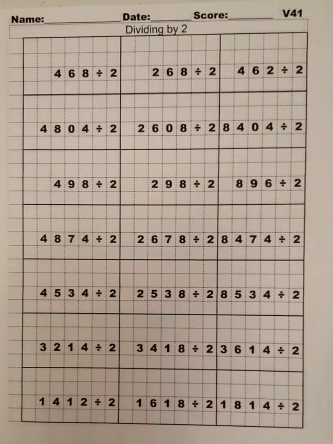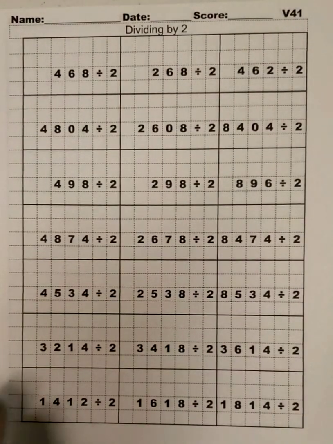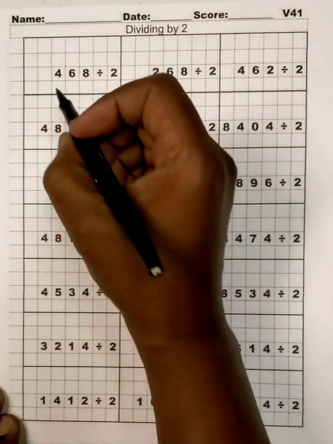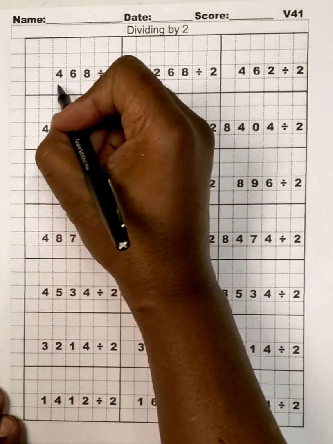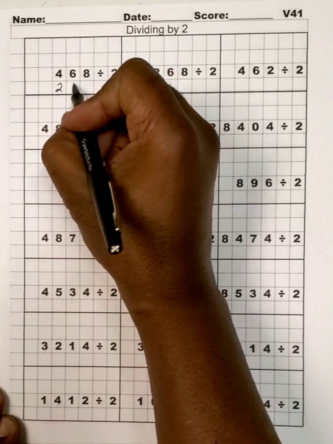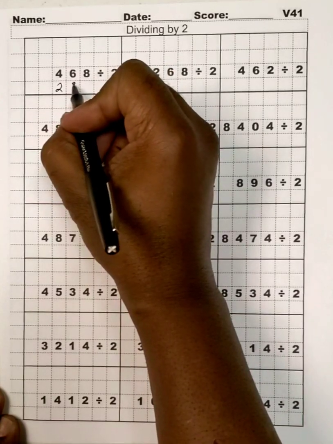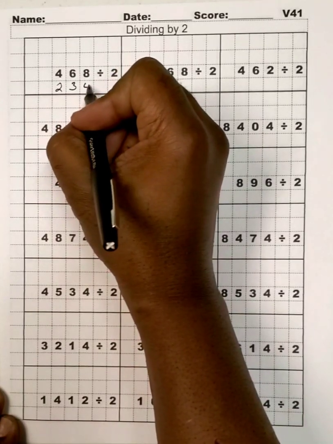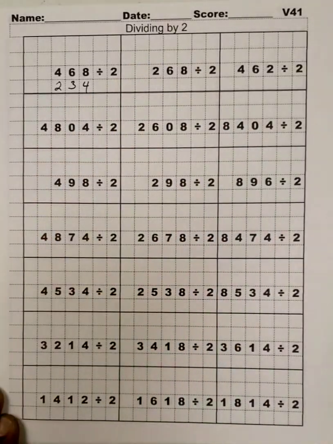Okay, dividing by 2. Dividing by 2, we basically look for even numbers. 4 is an even number, so half of 4 is 2. 6 is an even number, half of 6 is 3. Half of 8 is 4, because it's an even number, and it's half.